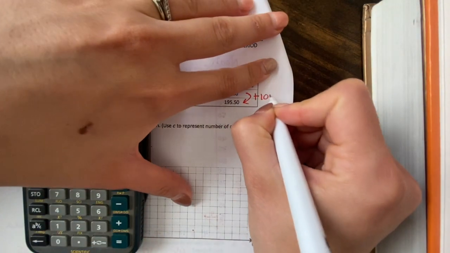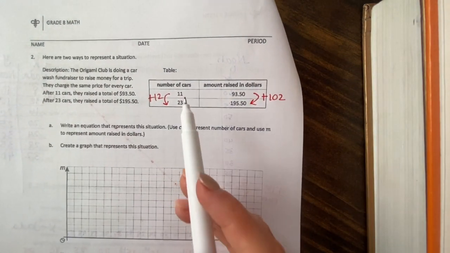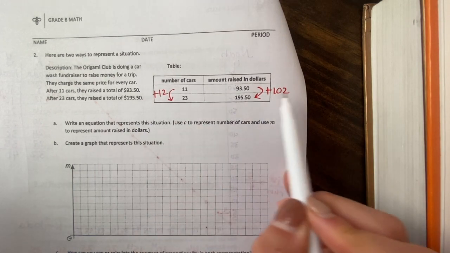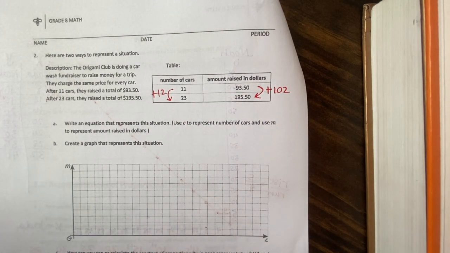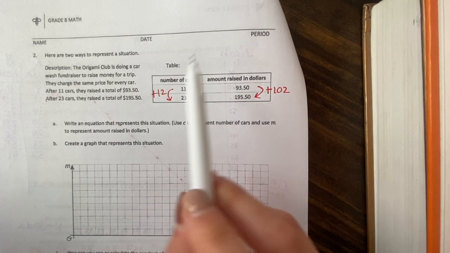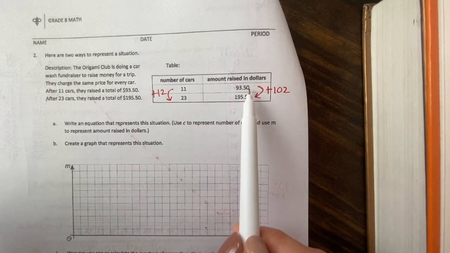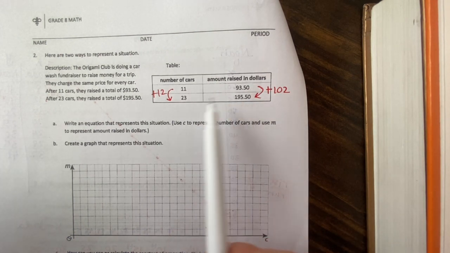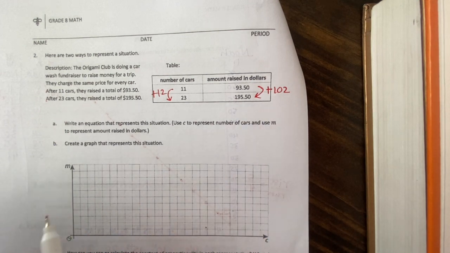Increased by $102. So you know that 12 cars cost $102. You also know that 11 cars cost $93.50. You know 23 cars cost $195.50.